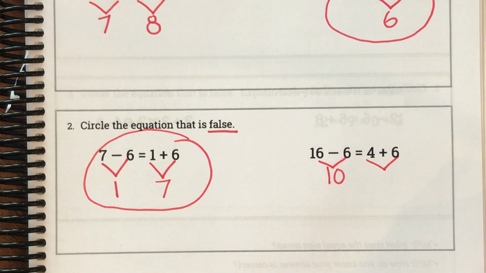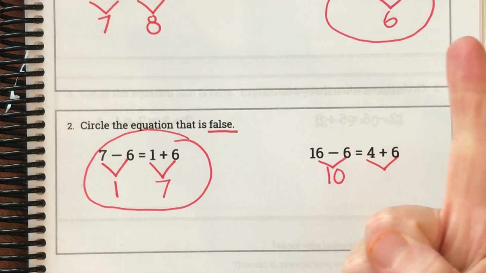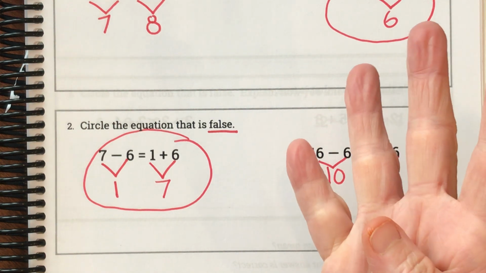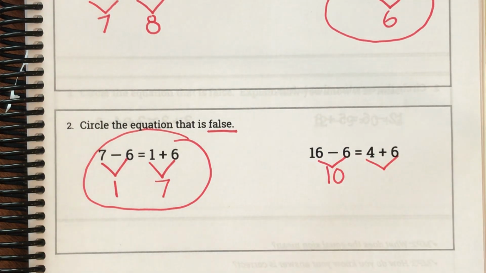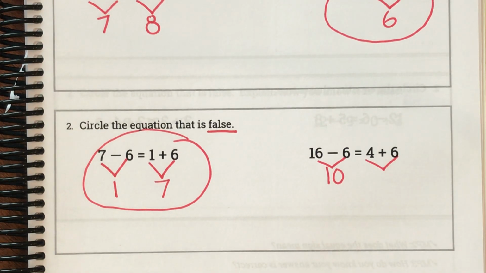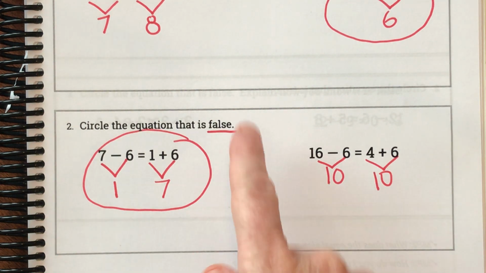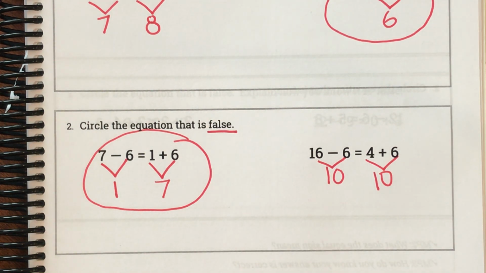And then what's 4 plus 6? So 6, 7, 8, 9, 10. Oops, friends, I dropped my pen. So on this side I have 10 equals 10, and that's a true statement. So we circled the correct one, which was false, because our question said false.